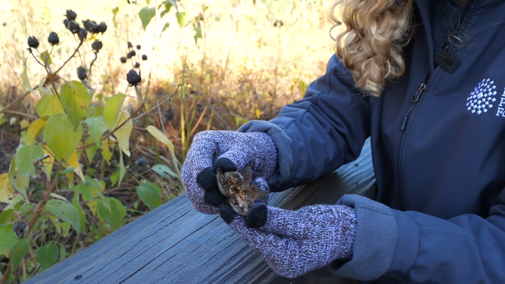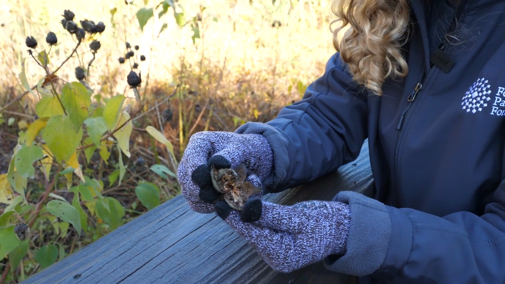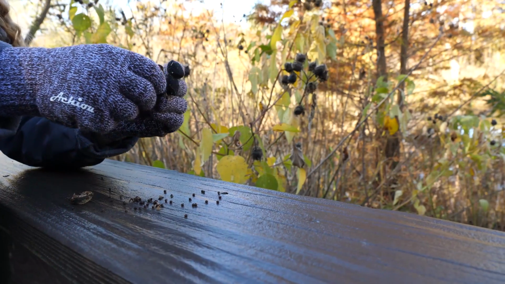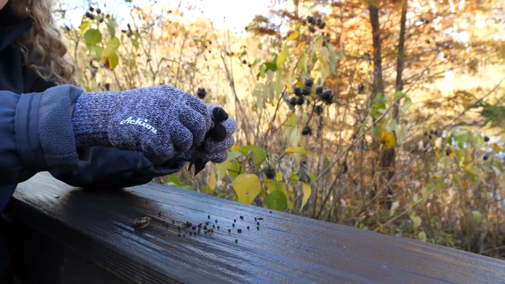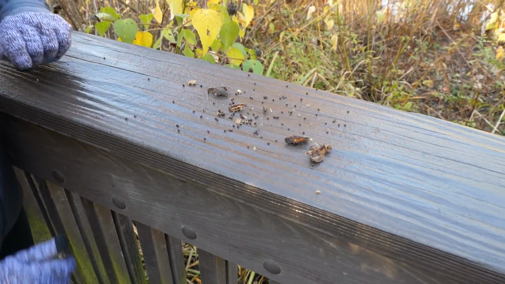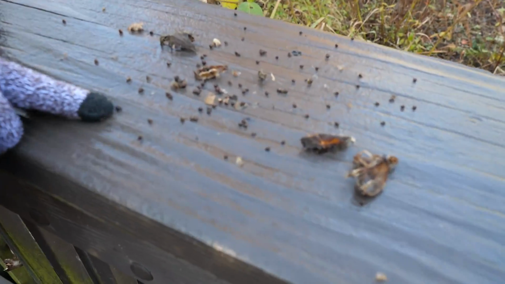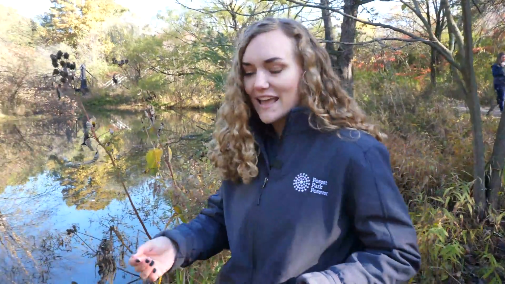The seeds, if you look at them, they might look smooth, but if we zoom in really close with a microscope, these seeds actually have a bumpy texture to them to help protect the seed as it makes its journey around the waterway. And these seeds have a hard outer shell and they're buoyant, which means they can float. This is the size of them. They're pretty tiny.